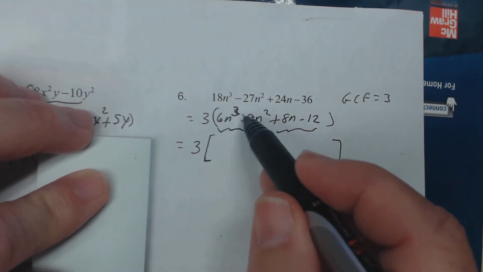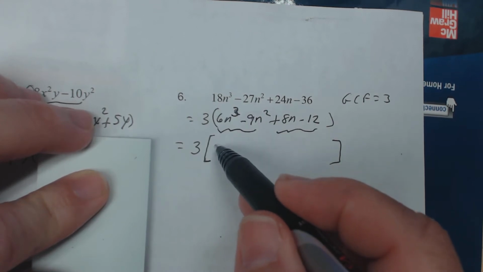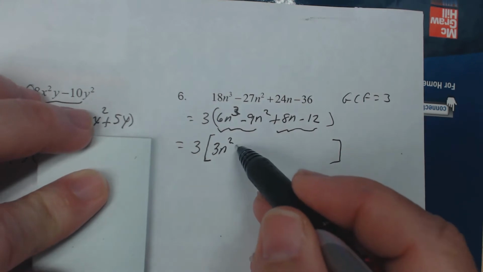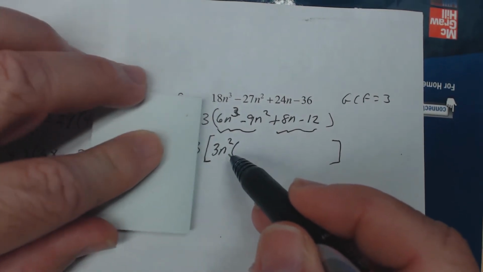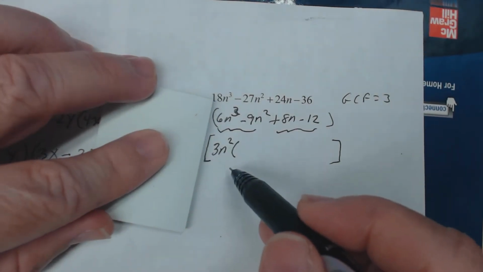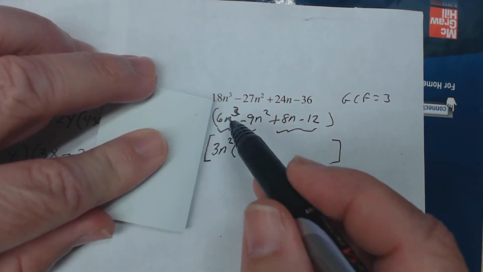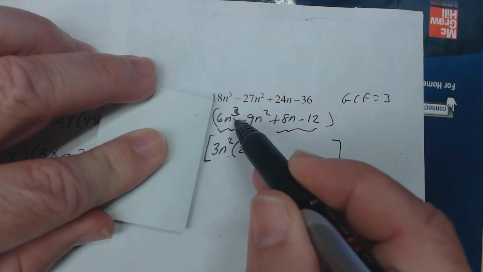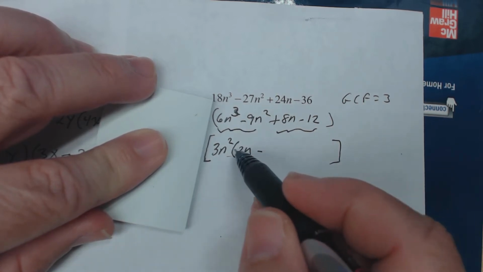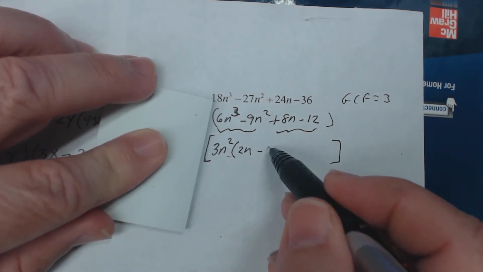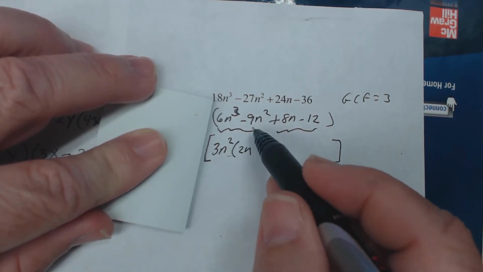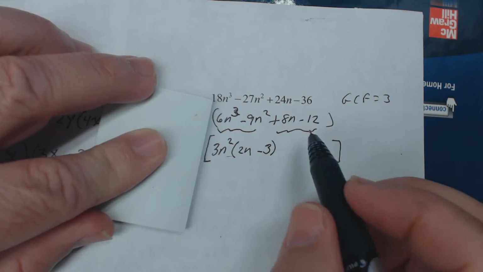So from the first group, I can factor out a 3n squared. Cover that 3. I get 3n squared times 2n is 6n cubed, minus 3n squared times 3, 3n squared times a negative 3 is a negative 9n squared.